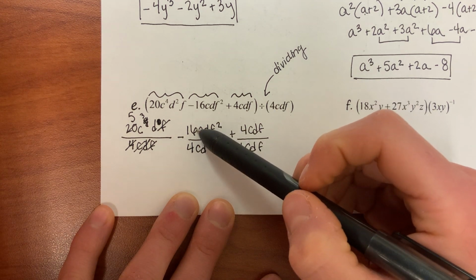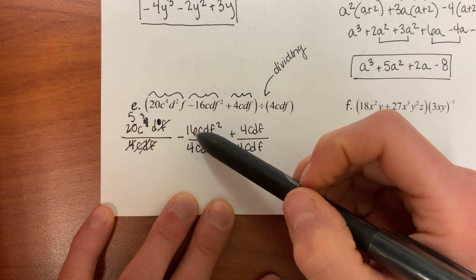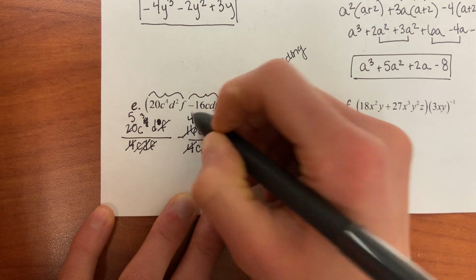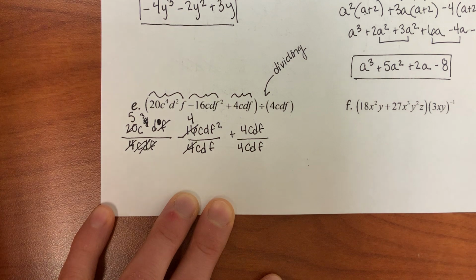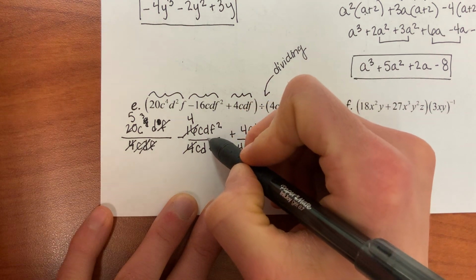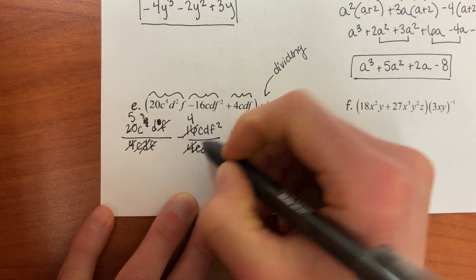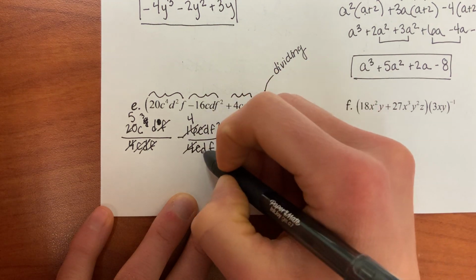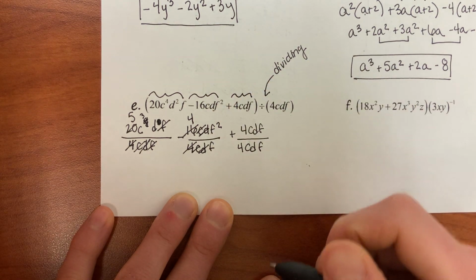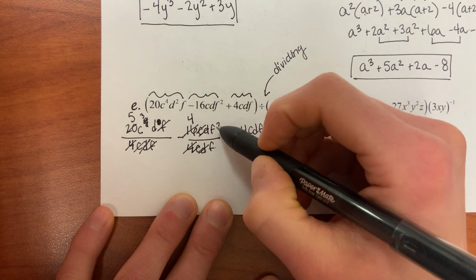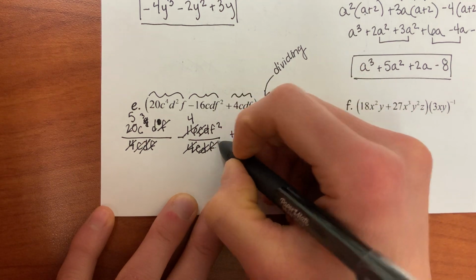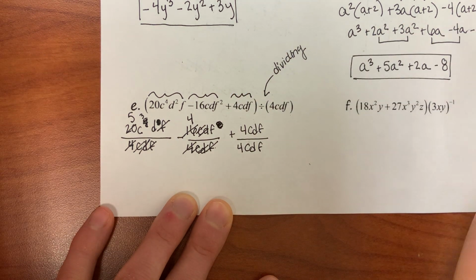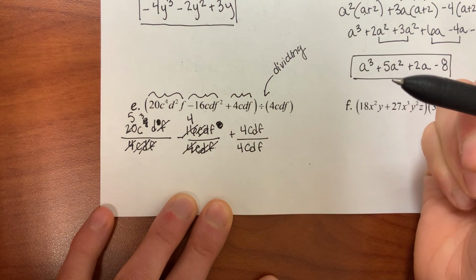Then over here I have a 16 and a 4. 4 goes into 16 4 times. So I'm going to cancel out the 4, turn that 16 into a 4. All right. I have 1c on top, 1c on the bottom. So those can cancel out. I have 1d on the top, 1d on the bottom. So those can cancel out. I have 1f on the bottom and 2 f's on top. So I can cancel out the f on the bottom. And then I need to take away an f on top. So that f squared becomes f.